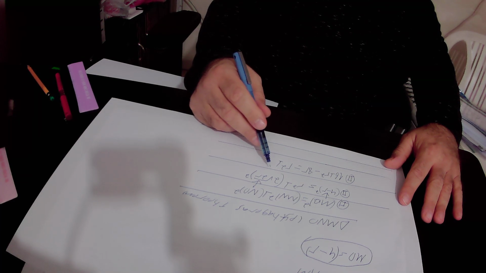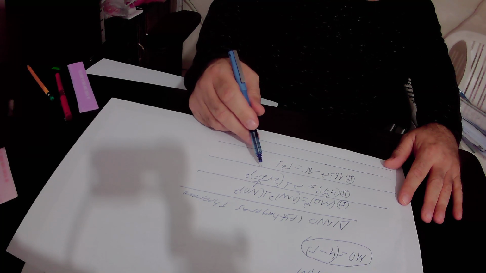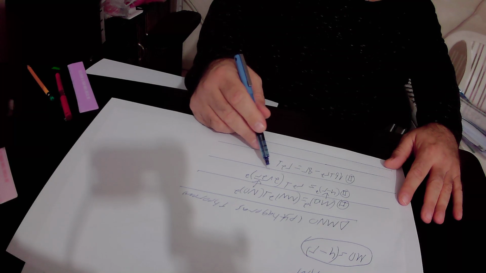The square of 2 is 4, and the square of the square root of 2r is 2r, so in total it is 4 times 2r, which is 8r.